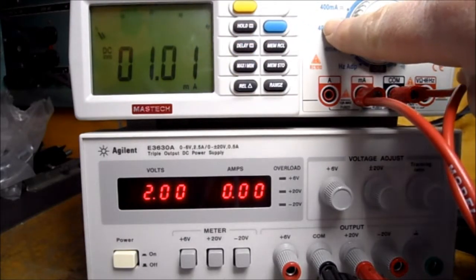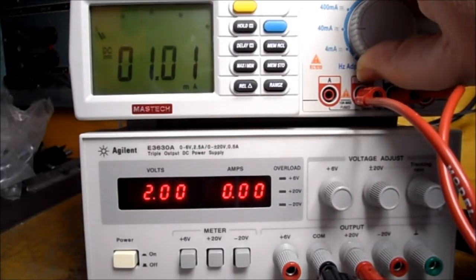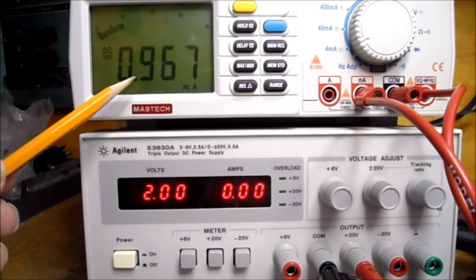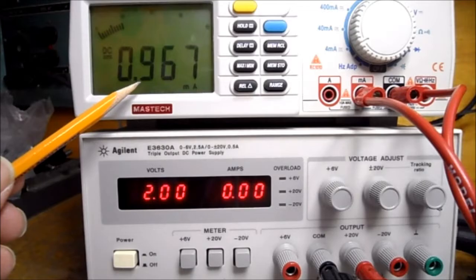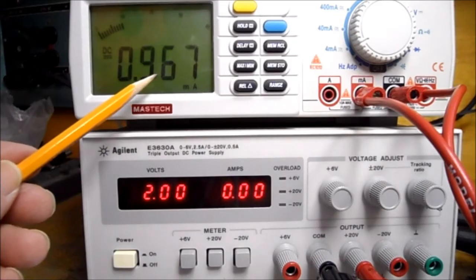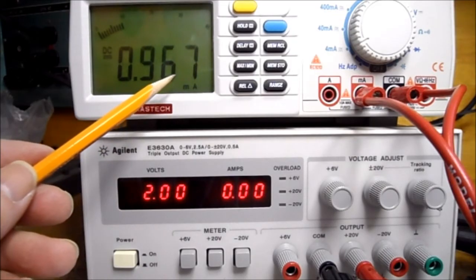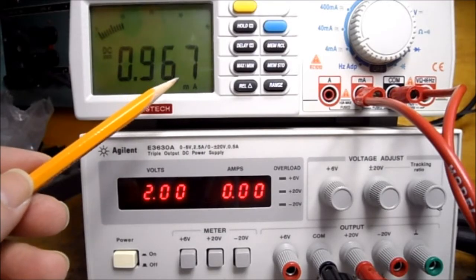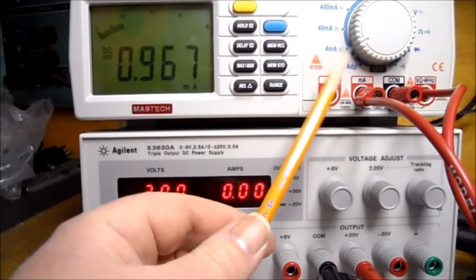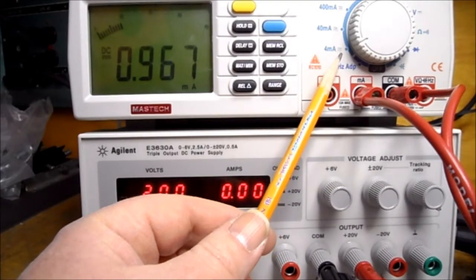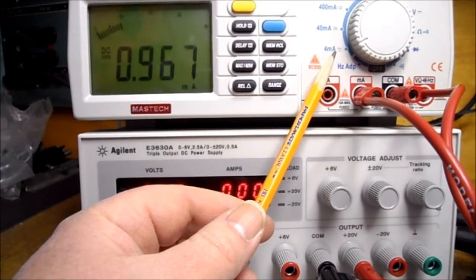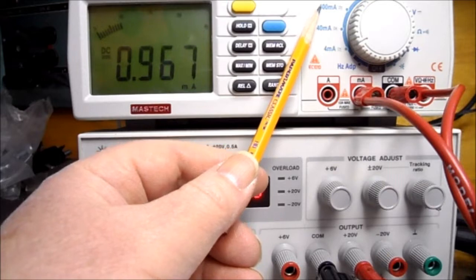Now this is on the 40 milliamp range. If I go down to the 4 milliamp range, you can see I get a different reading. So on the 4 milliamp range, I'm getting 0.967 milliamp, or 967 microamps. The reason for this is because the internal workings of the ammeter is a different resistance depending on what range you set your meter to.